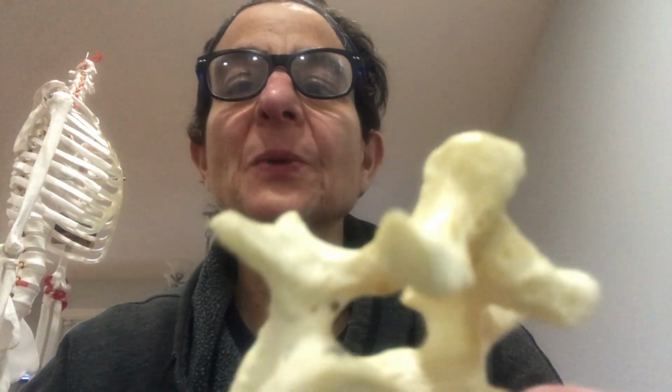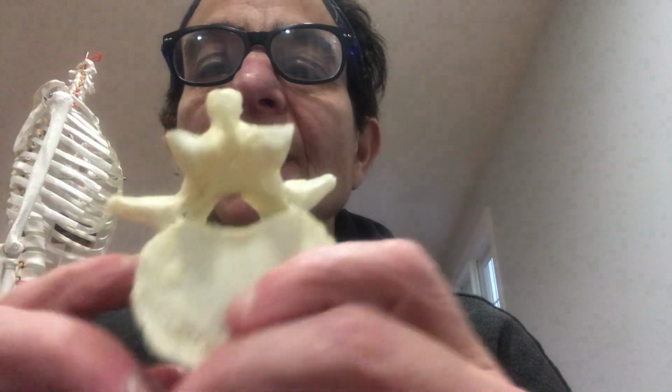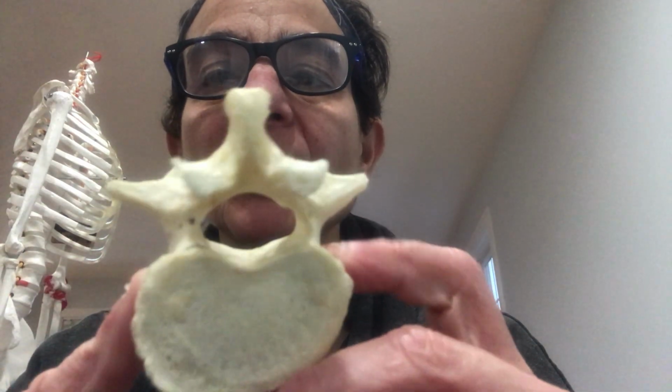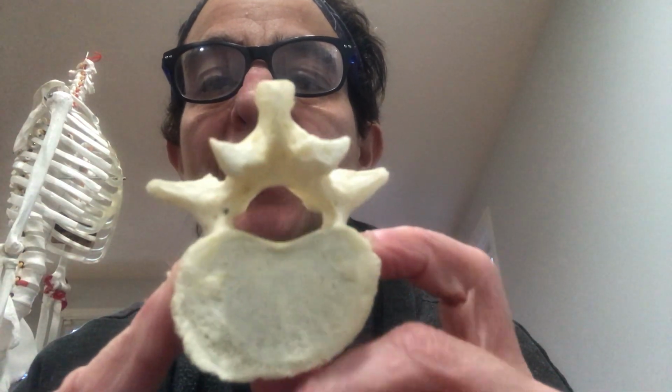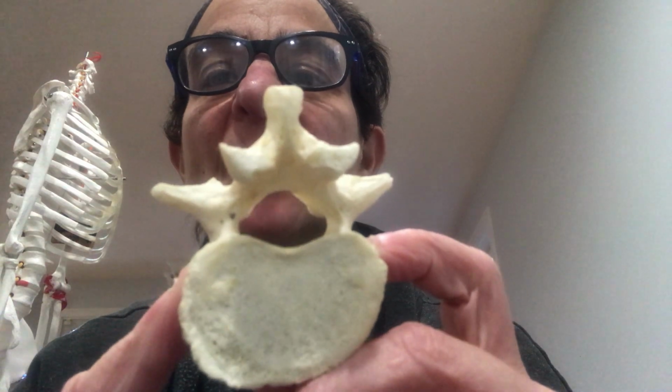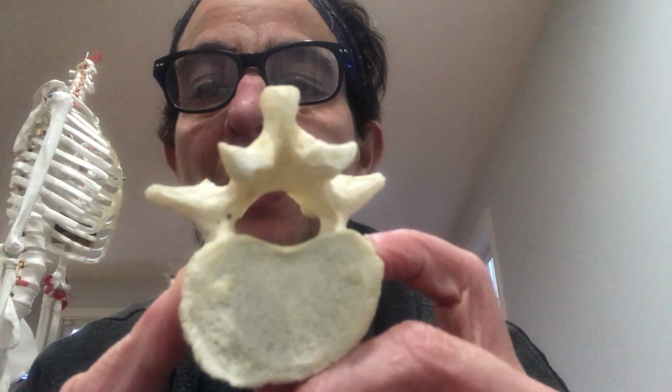All right, vertebral column, part 2. I'm going to reiterate points that I talked about in our first lecture about the features of a typical vertebrae.